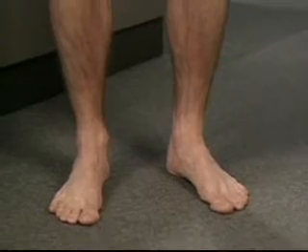Okay, good. I'll have you turn around and we'll look at the back of your knees now. As the patient turns around, observe for any swelling in the popliteal spaces.